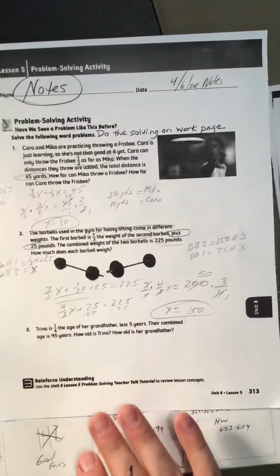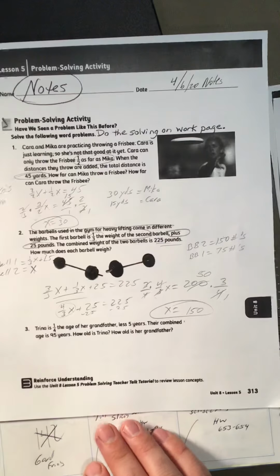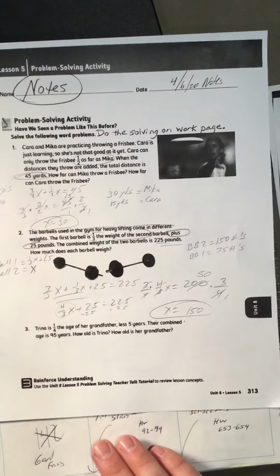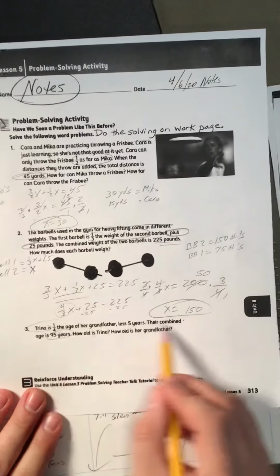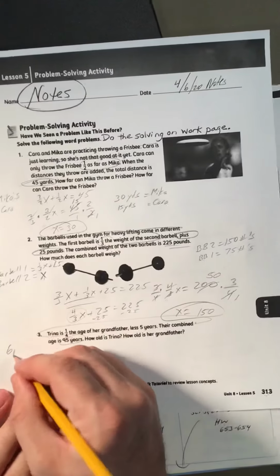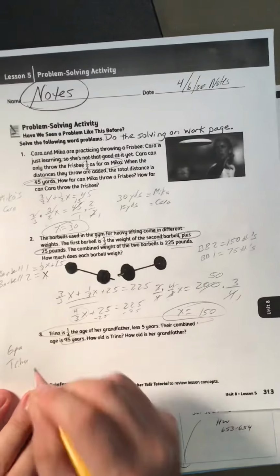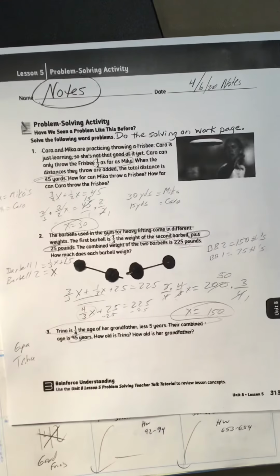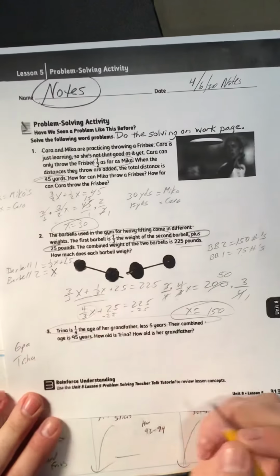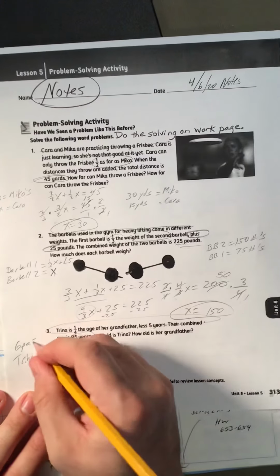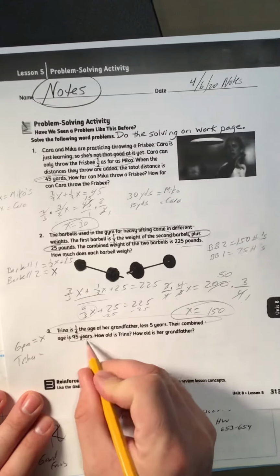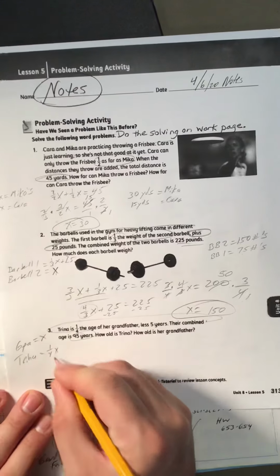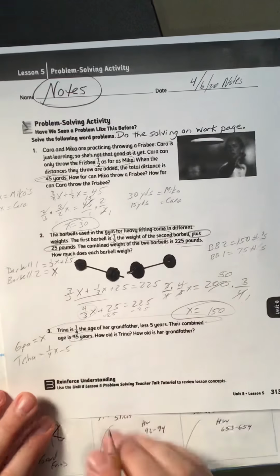Okay, final question, number 3. Trina is a quarter of the age of her grandfather, minus 5 years. Their combined age is 95. Okay, so we have Grandpa and we have Trina. Again, I need to write down variables for them. I have no idea how old Grandpa is, so I'm going to call him X. Trina is a fourth of her grandpa, so a fourth of X minus 5.